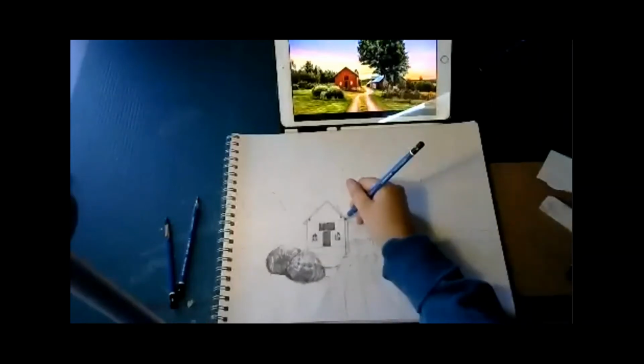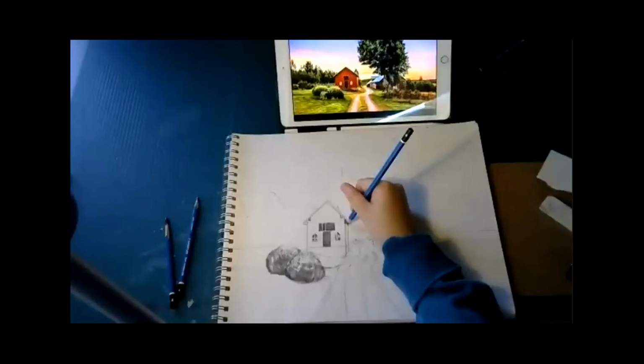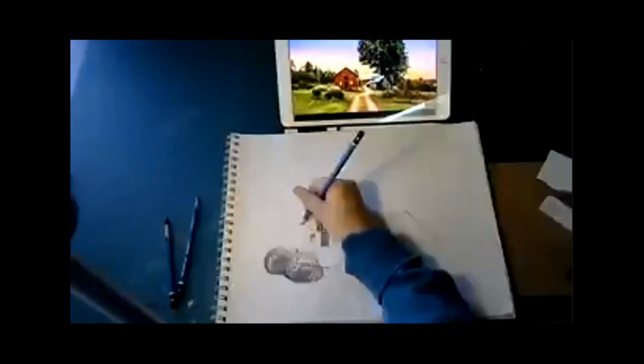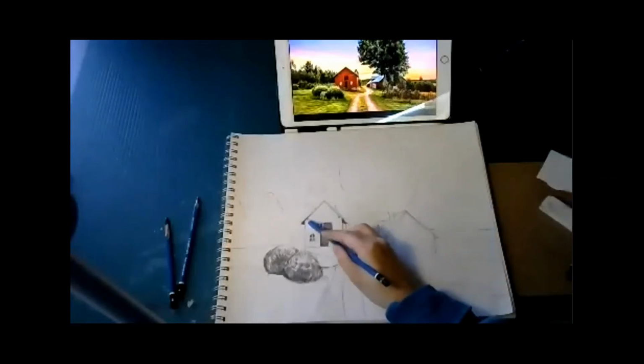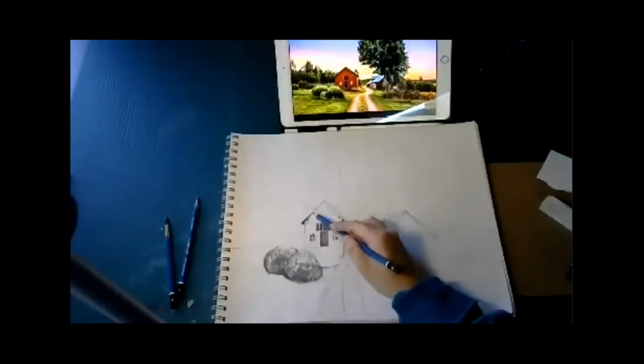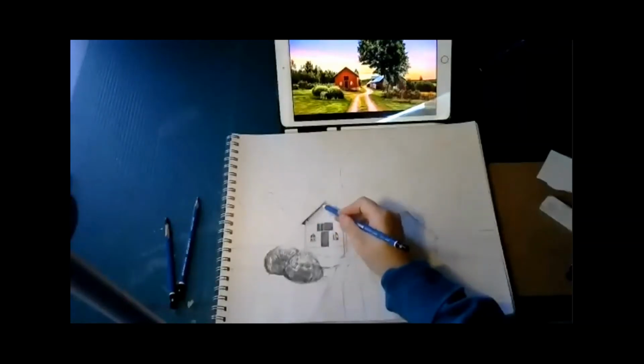And the roof here, there is a cast on the roof on both sides. And it extends up here. So you can turn your pencil on the side.